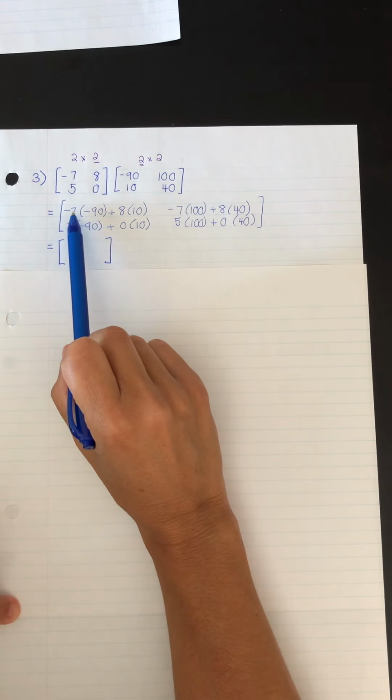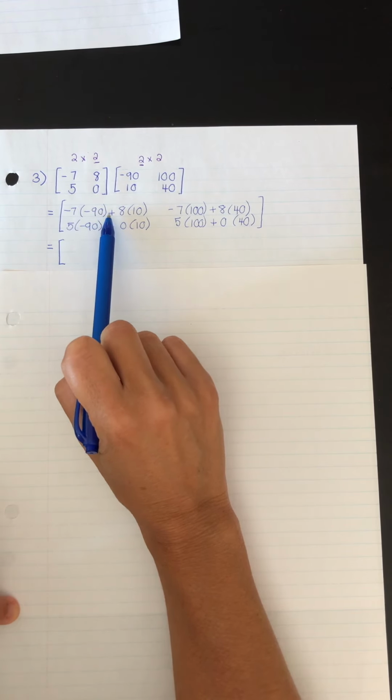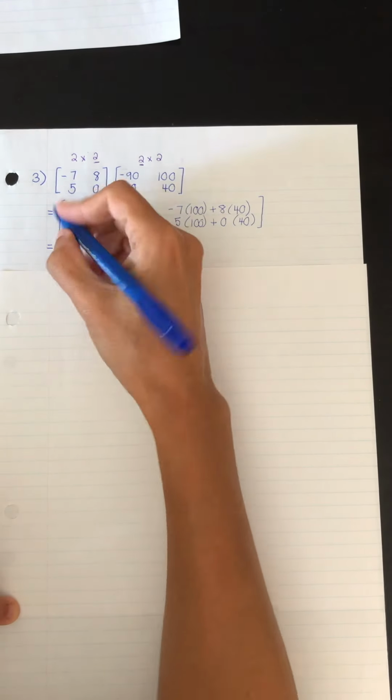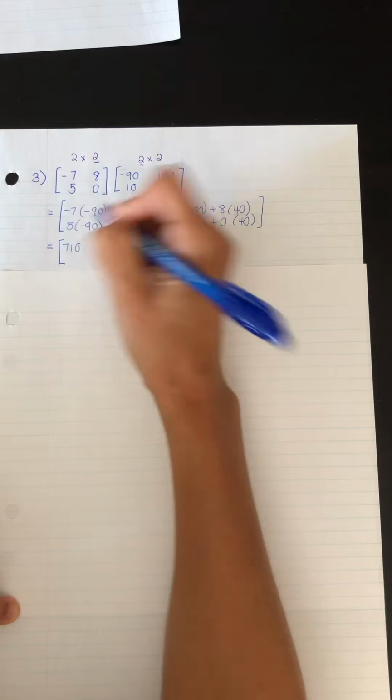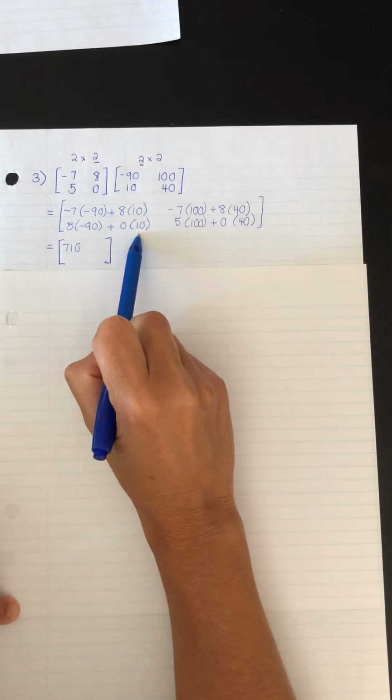All right, so you can do the math again with your calculator if you like. So this looks like 630 added to 70. So that's 710. Here we're going to have negative 450 added to 0.